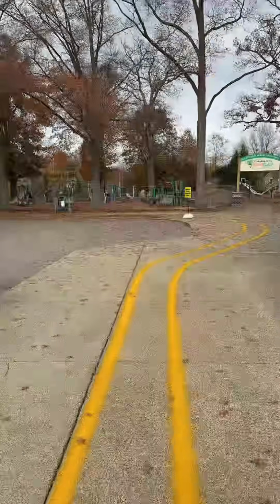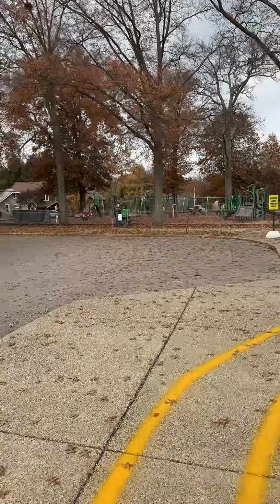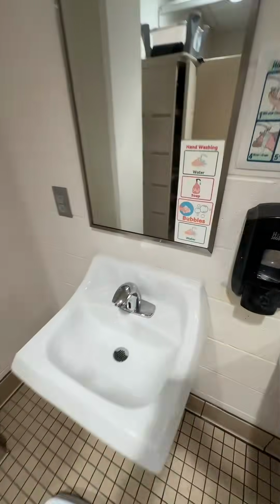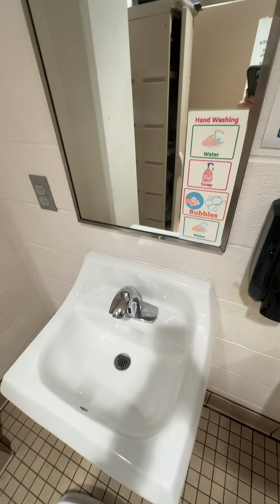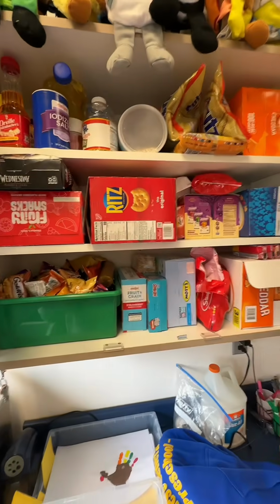When our lesson is finished, it's time for recess. We have a fenced-in playground when it's nice outside and a gym for when it's cold or rainy. When we come in, it's time to wash our hands and get ready for snack. Hand washing is one of our standards for the month of November. I like to come in and make sure they're getting water first and then lots of bubbles.